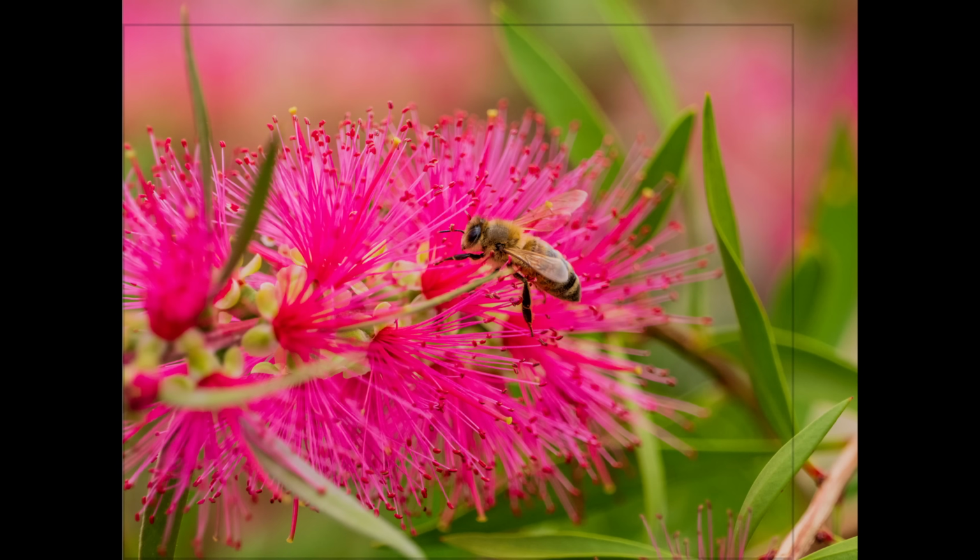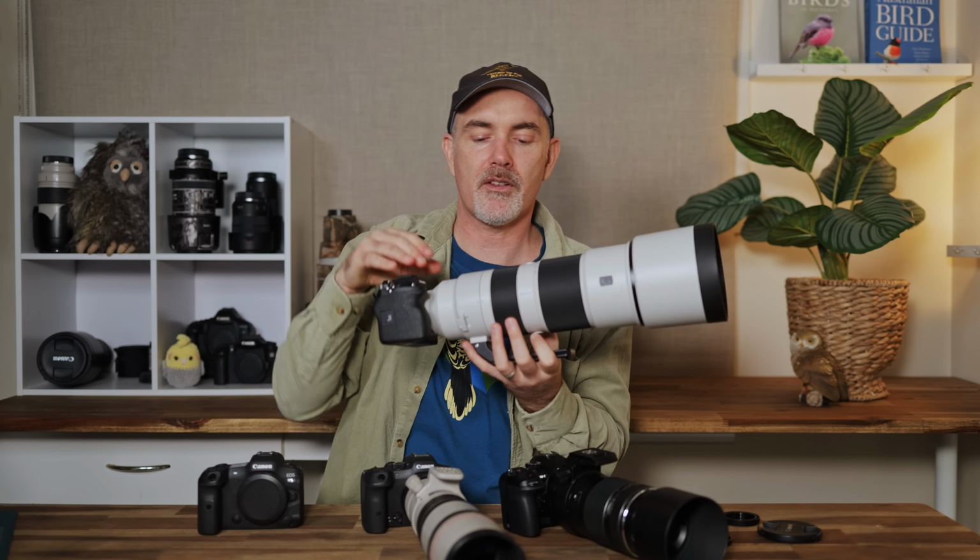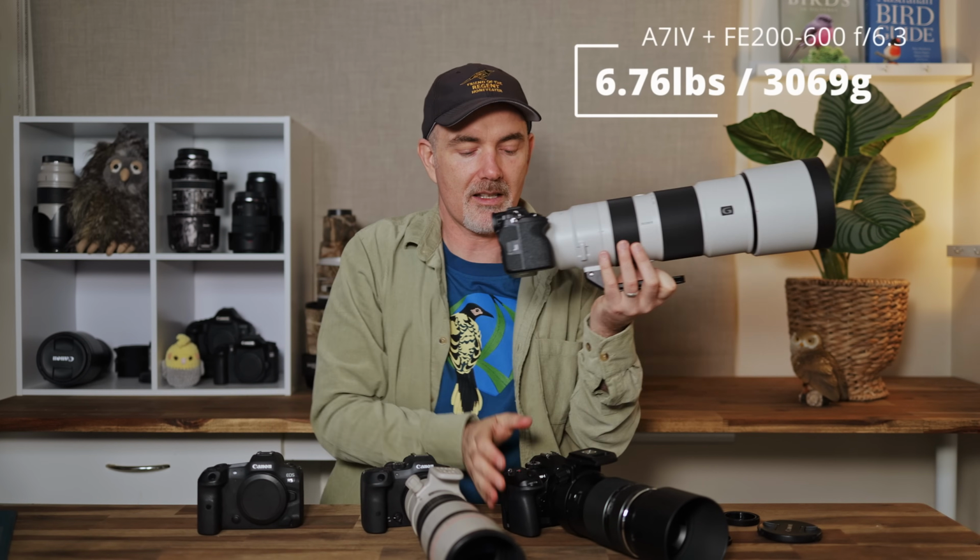Now, another advantage to these crop bodies is the size of the lenses for the equivalent field of view. What do I mean by that? Well, this body here, this kit is probably just under 2 kilos. I'll put it on the screen, but effectively we're getting 200 to 800 6.3 field of view. If we wanted that sort of field of view in a full frame, the lens is going to be enormous. To get a 200 to 800 6.3 would just be massive. For example, the Sony 200 to 600 6.3 is this size here.